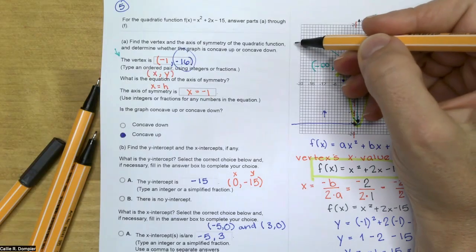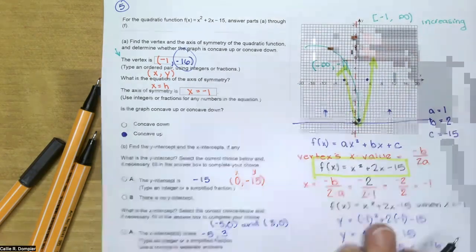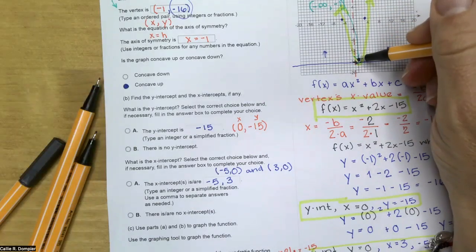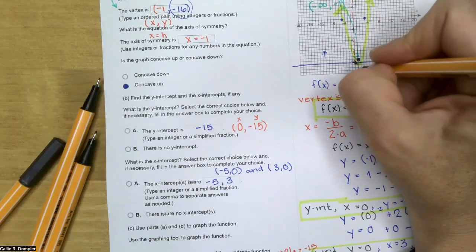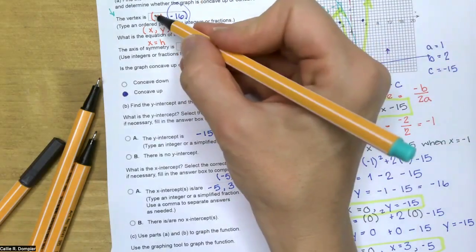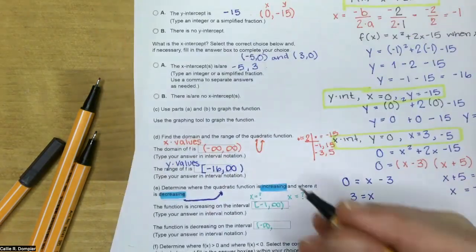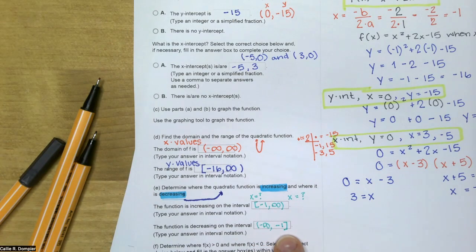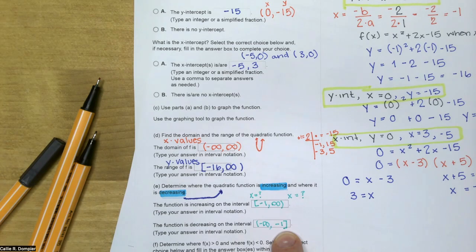Decreasing, same thing. So we started decreasing at -infinity, and we will stop going down and start going up at x equals -1, which is the x value of our vertex. And it will include that because it was still going down until we hit -1.